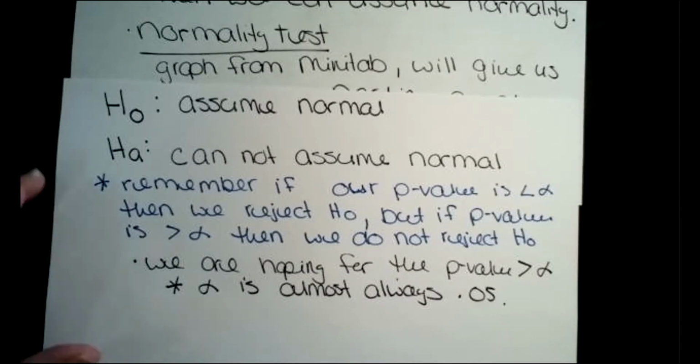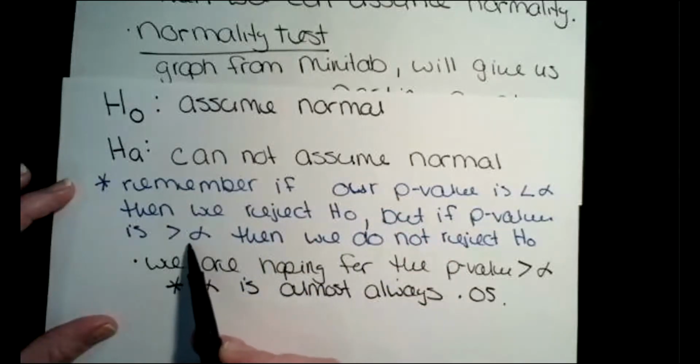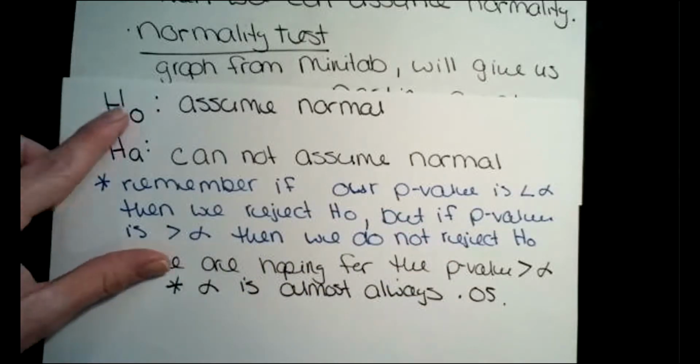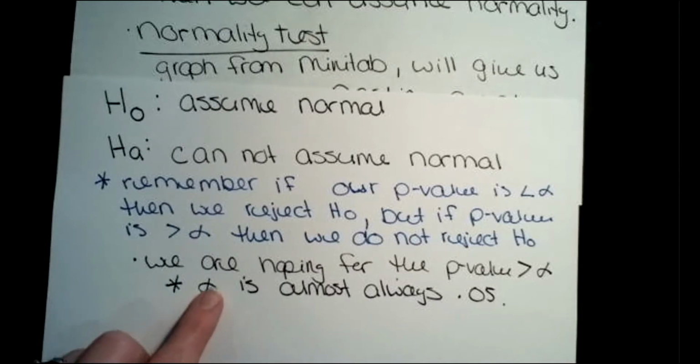So what we want is we want to assume normality. So we want our p-value to be larger than 0.05, so we do not reject the null, right? Because we want that. And Minitab's going to give us the output, and we just have to look for that p-value and compare it to the alpha and do maybe like a little short write-up, okay? It won't be anything really long.